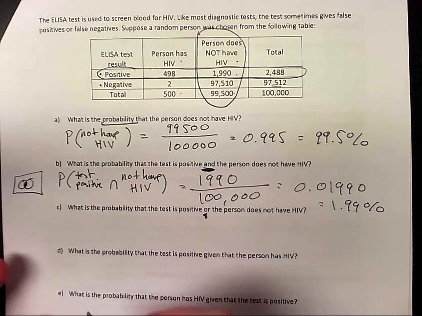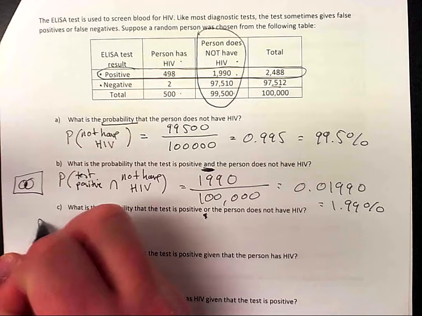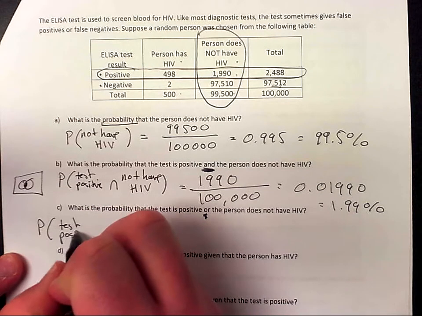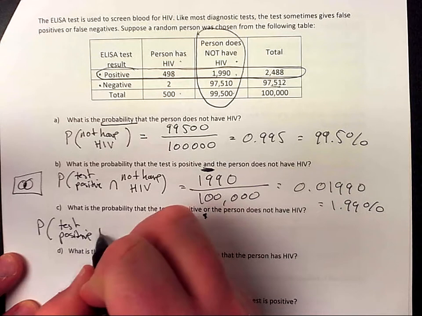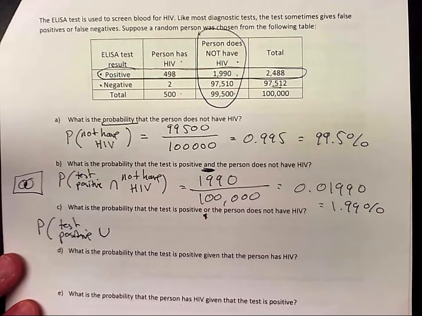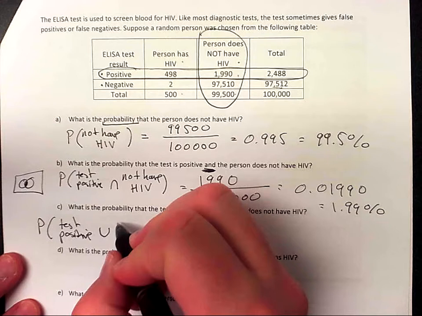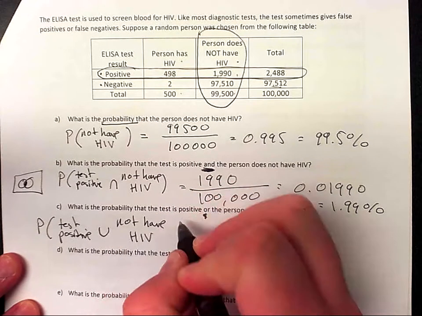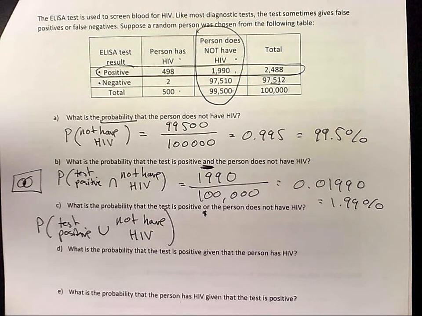The union. All right. So here, what we're looking for is the probability that the test is positive, union with, and that one looks like the U, not having HIV. Everybody good with the setup?